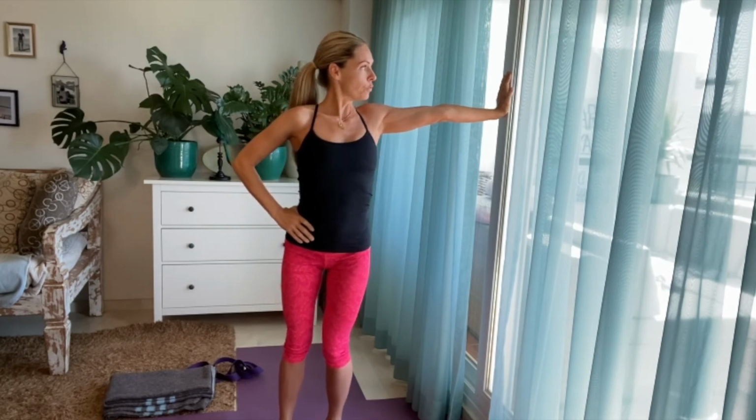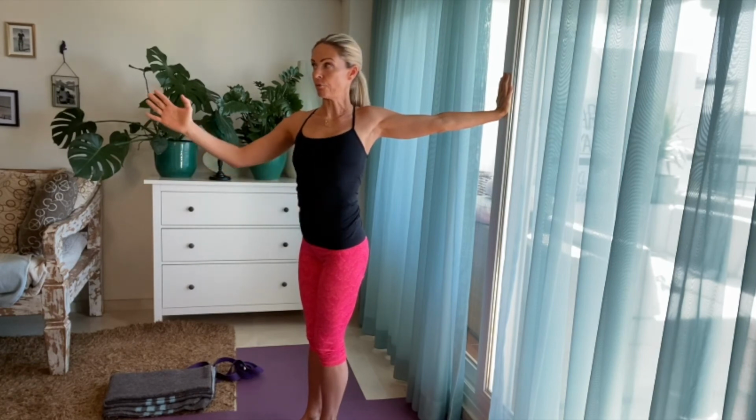Now what we're gonna do, push the left hand against the wall and start to walk your feet to the right, twisting your hips and pelvis to the right. So basically now my hips and my pelvis is facing the opposite direction from the wall, okay?